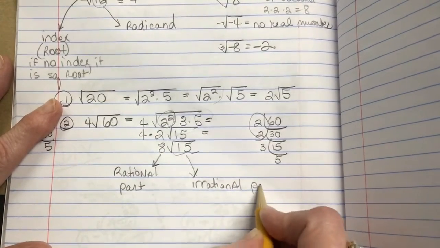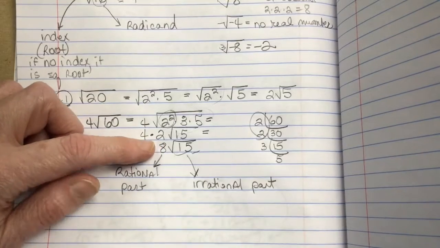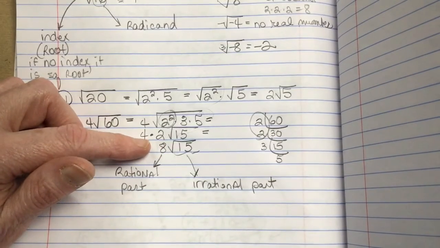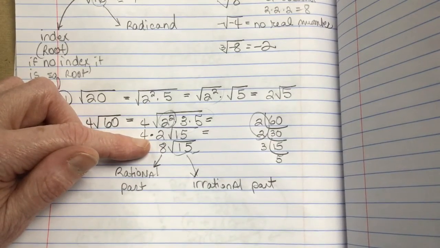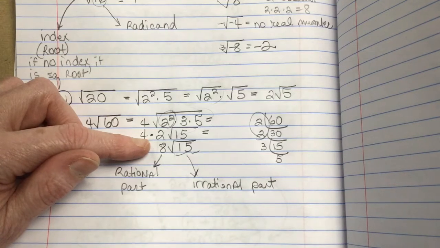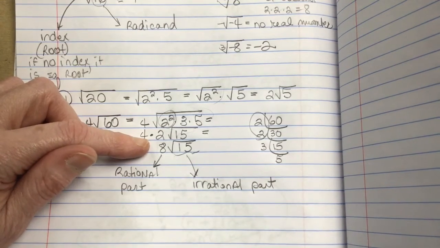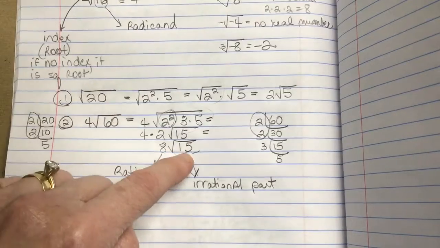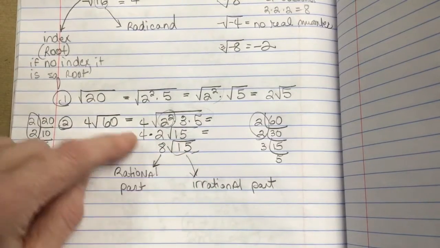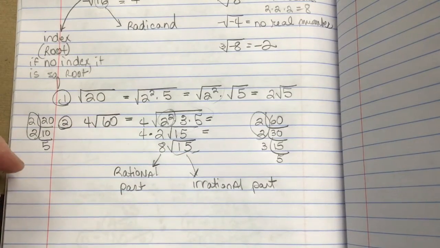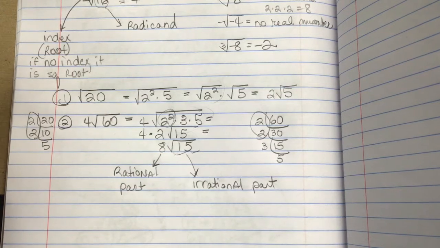Rational numbers are any numbers that you can make into a fraction. Its decimal ends or repeats. 8 is just 8 over 1. And the square root of 15 is that irrational part. If you type it on your calculator, it's never going to end and it's never going to repeat. It's irrational. It's that split down the middle of the real numbers.